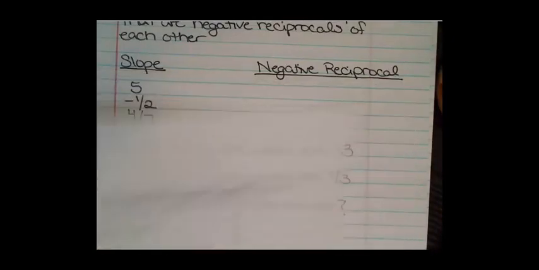Perpendicular sounds a little harder, but they're really not. Perpendicular lines have slopes that are negative reciprocals of each other. That's kind of a mouthful, but you've seen reciprocals before back in chapter 1 whenever you were dealing with fractions. You had to know the reciprocal in order to find the multiplicative inverse of the fraction, and in order to divide by fractions, you had to use the reciprocal. So you have seen this before, and I will remind you of that.